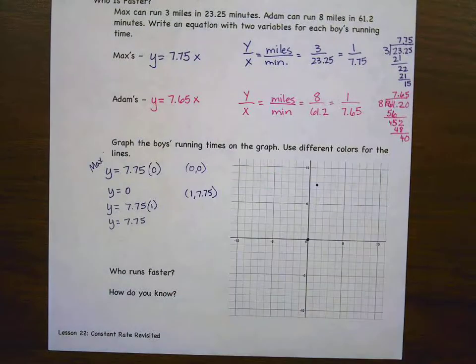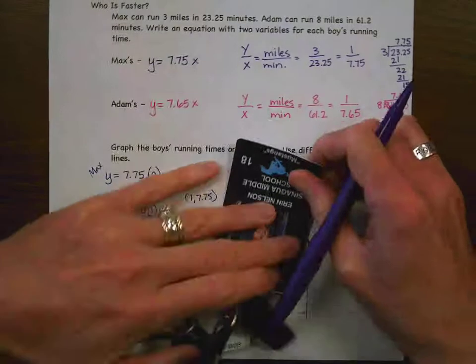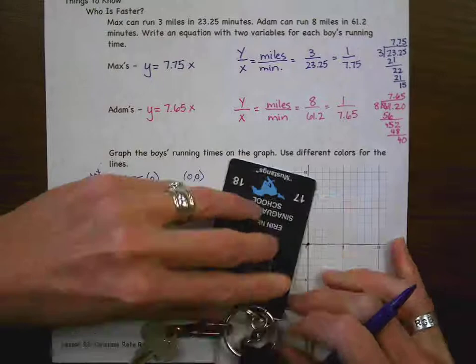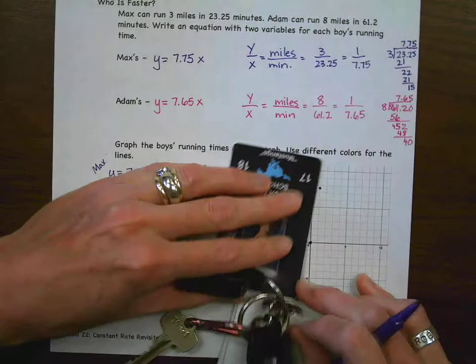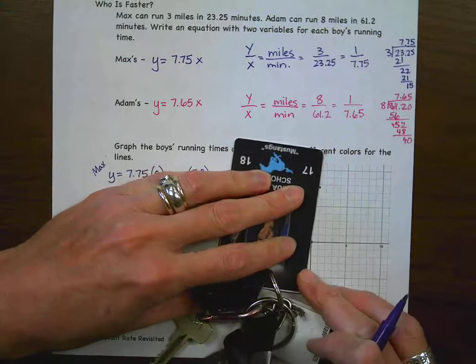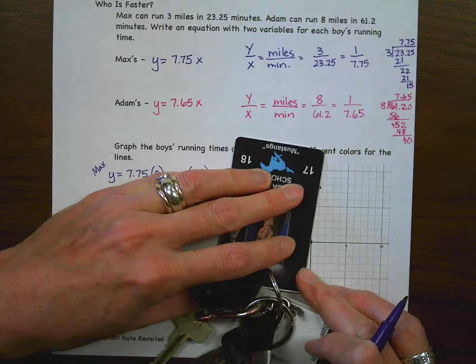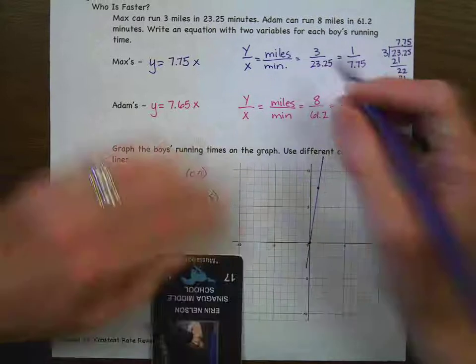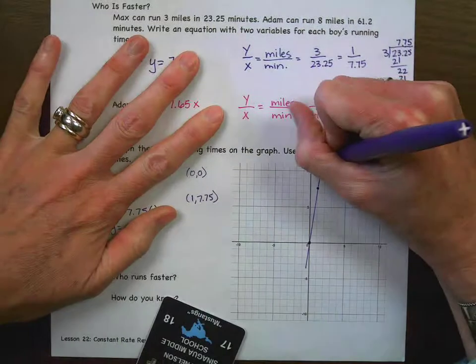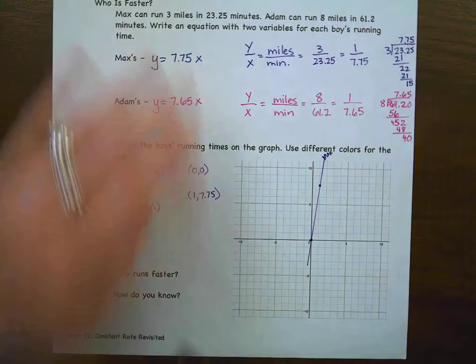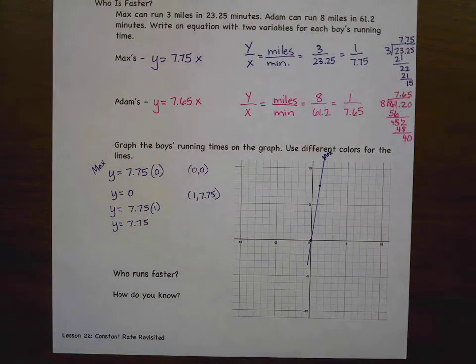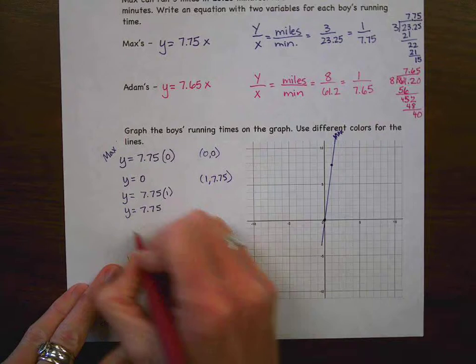Now I'm going to take my ruler, and sorry for my head being in the way, but I'm going to make my straight line because this is a linear equation. So this, remember, is Max, and now we're going to do Adam.